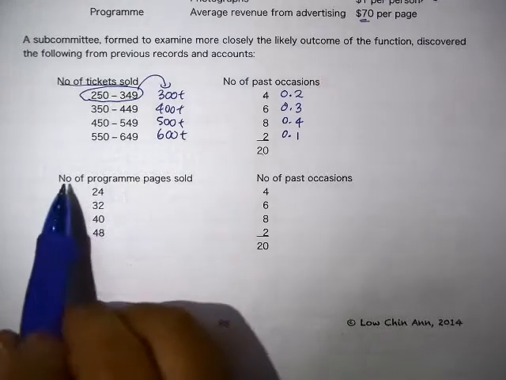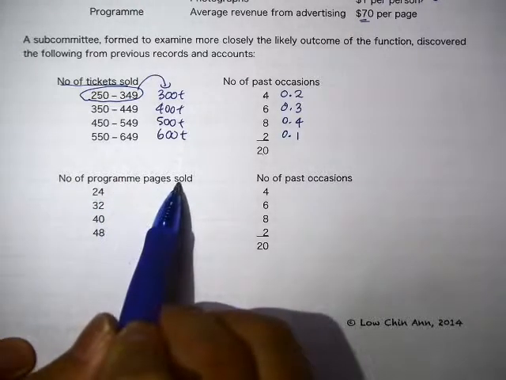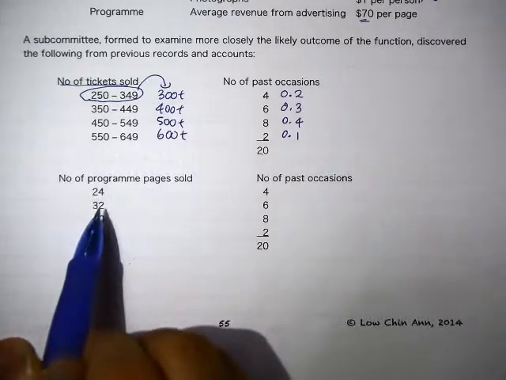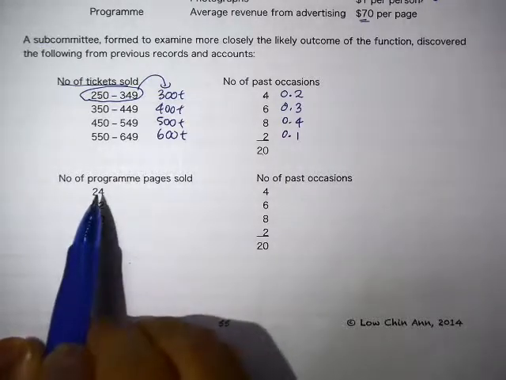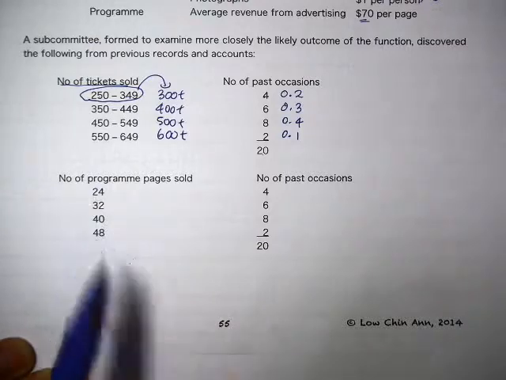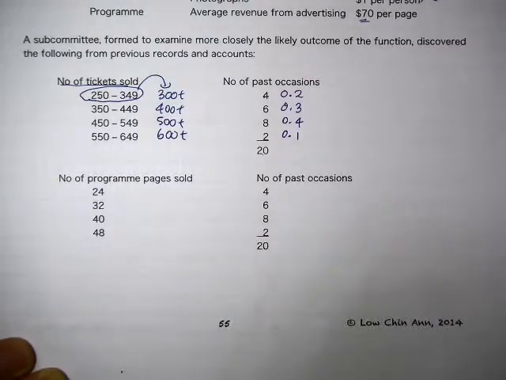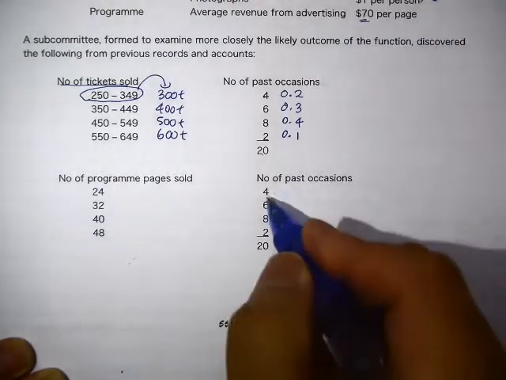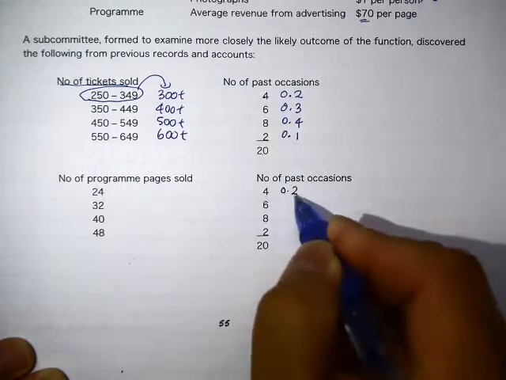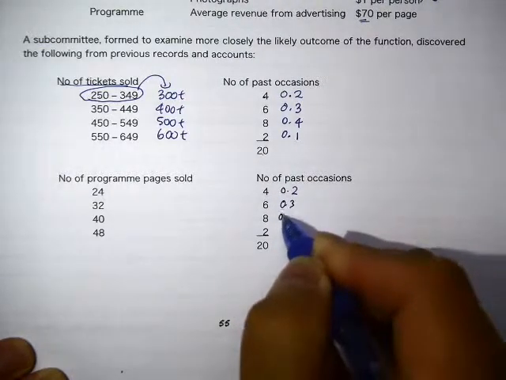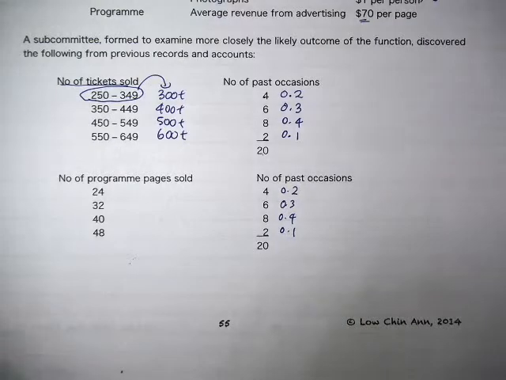Now then the program pages sold is 24 or 32 or 40 or 48. Now it's already in the steps of 8. That one don't need to average. Just take this figure, okay? So again the occasion also 0.2, 0.3, 0.4, 0.1.